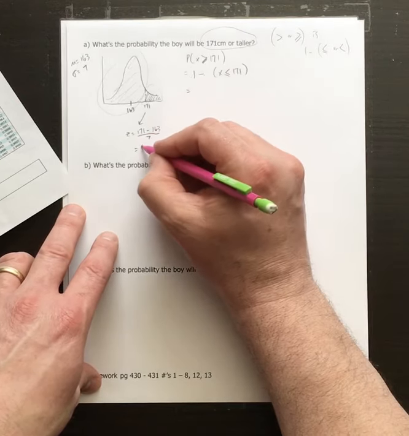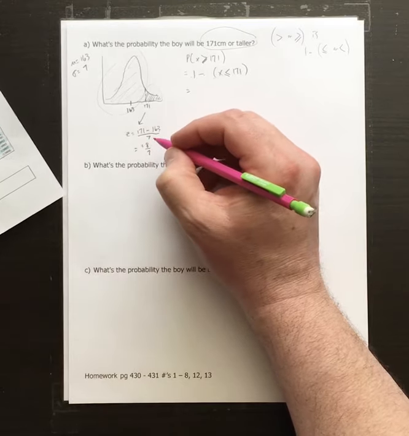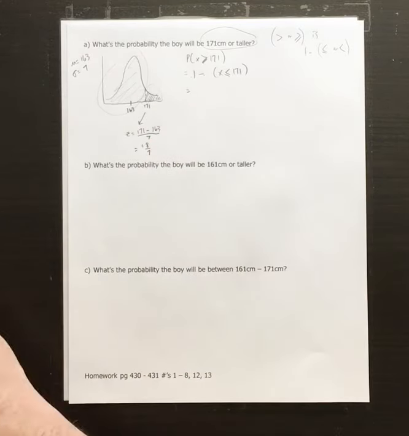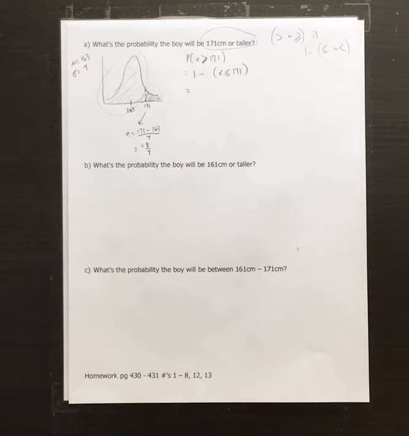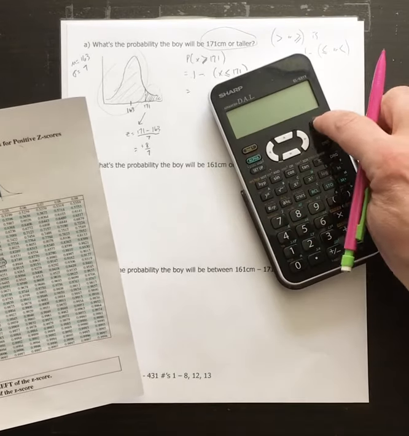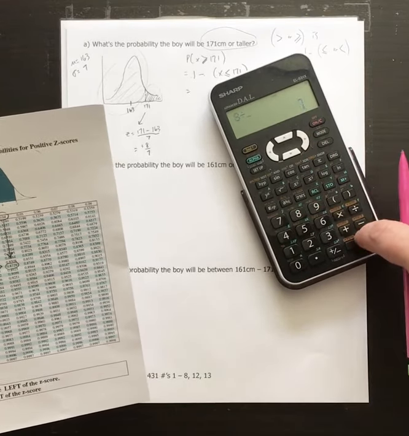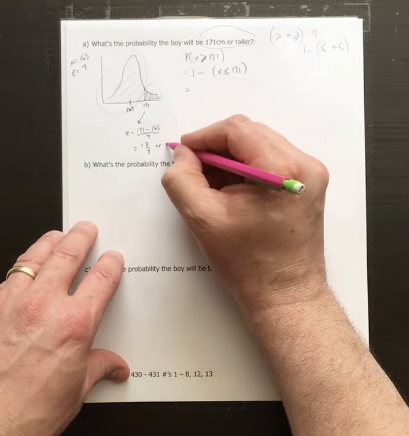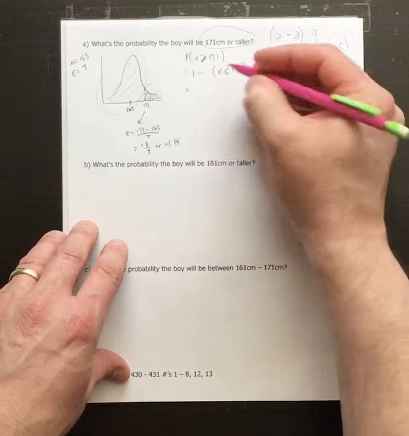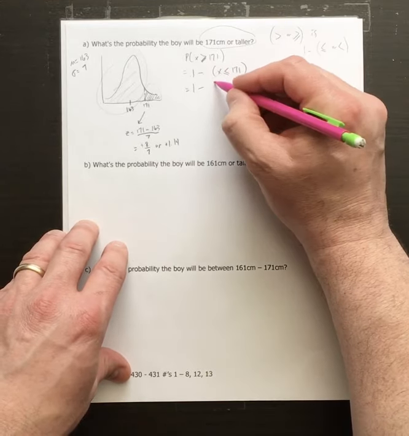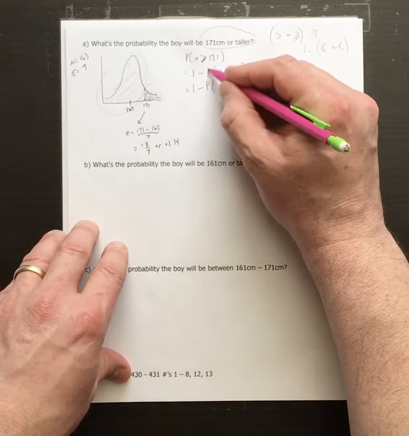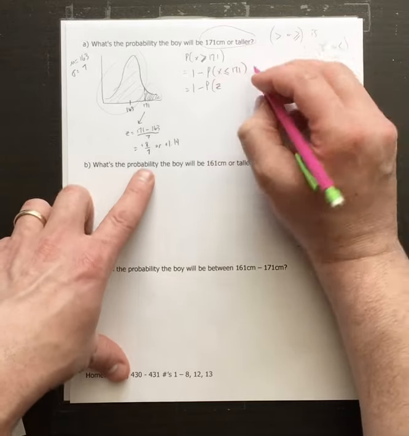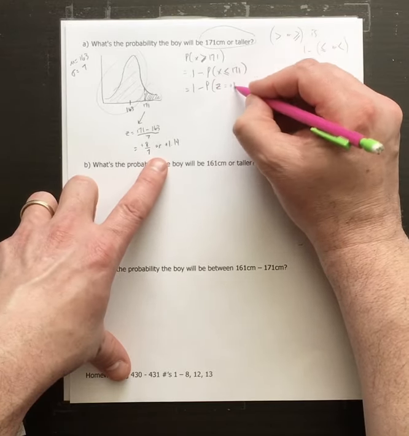This is going to be a positive 8 over 7. 8 divided by 7 equals 1.14. Positive 1.14. Because it's a less than, it's the same thing as the Z score. My Z score is positive 1.14.